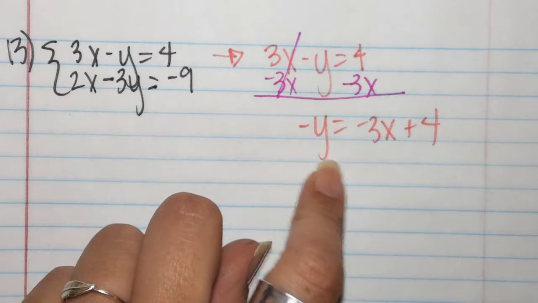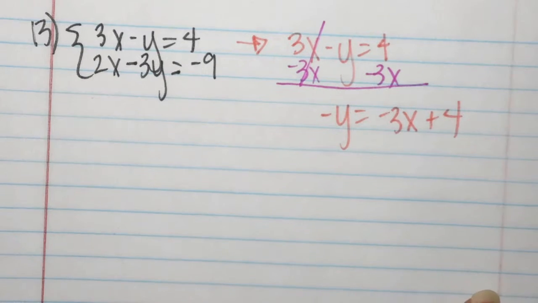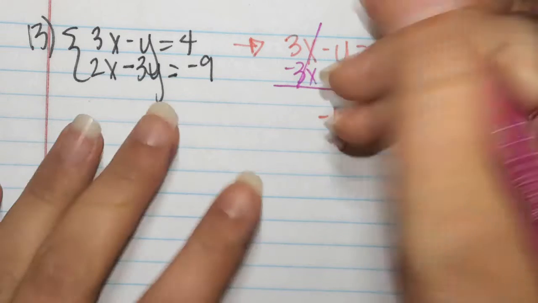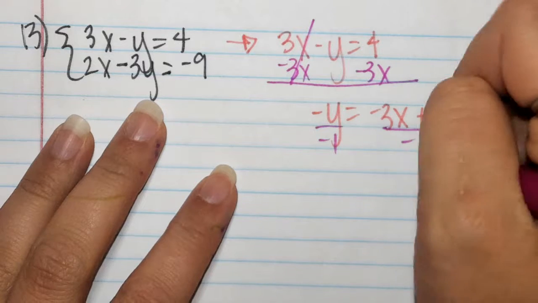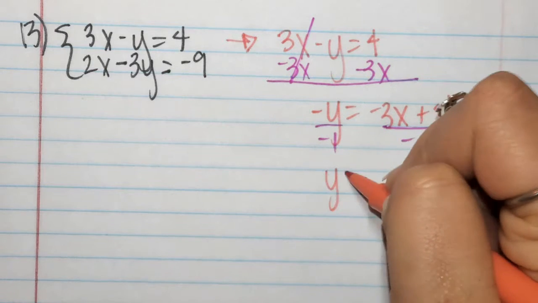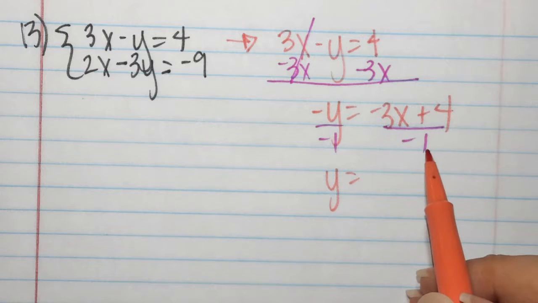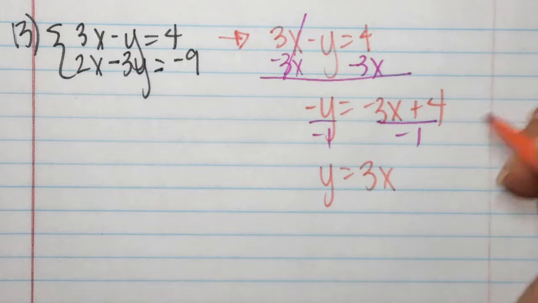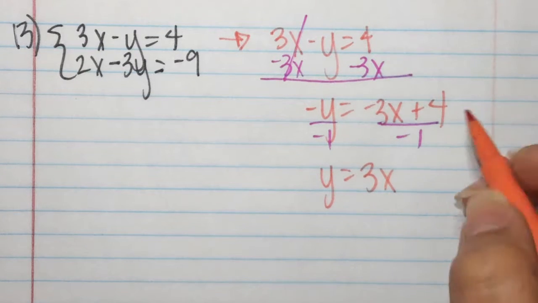Okay, now I have a negative y equals negative 3x plus 4. Can we have a negative y? No, it's like having a negative 1 out there. So I would divide both sides by negative 1. Divide everything by negative 1. Everything. So what's negative 3 divided by negative 1? Positive 3x. And what's 4 divided by negative 1?